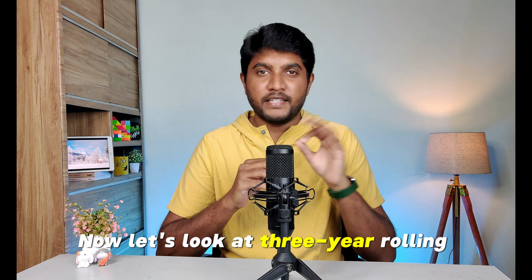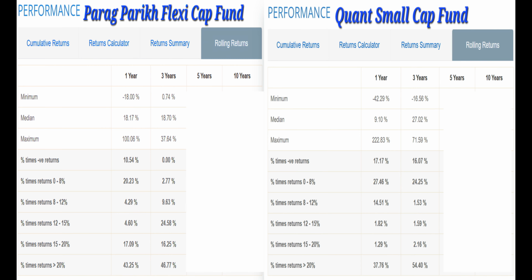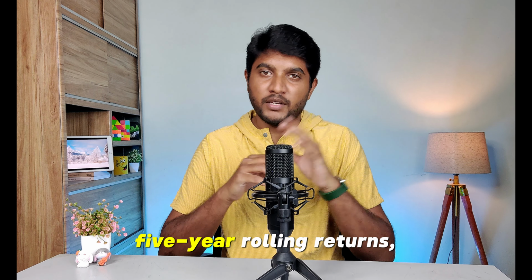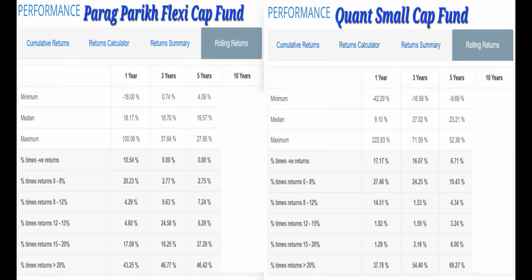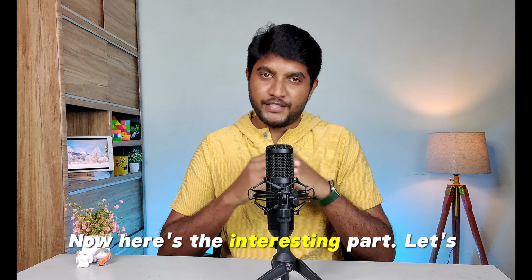Now let's look at 3-year rolling returns. Parikh never went below 0.75%, while Quant Small Cap dropped to minus 17% at its worst. Parikh's median return was 18.7%, whereas Quant Small Cap had a higher median return of 27%. It sounds great, right? But wait. When we look at the 5-year rolling returns, Parikh maintained a minimum of 4.1%, while Quant Small Cap again had negative returns going down to minus 9.7%.